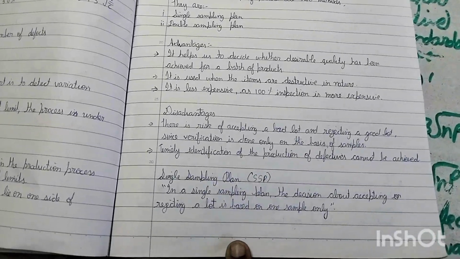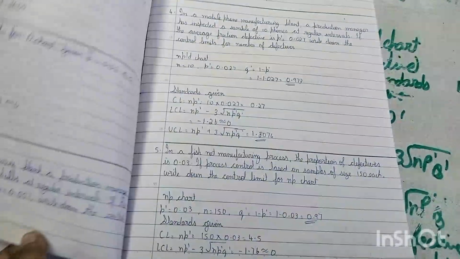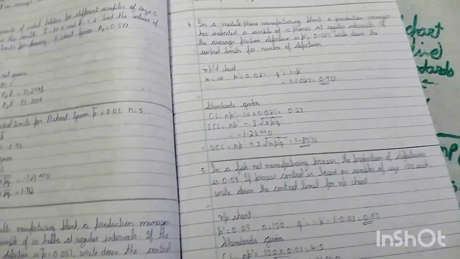So in a single sampling plan, the decision about accepting or rejecting a lot is based on only one sample. They do not consider the entire lot. Okay.